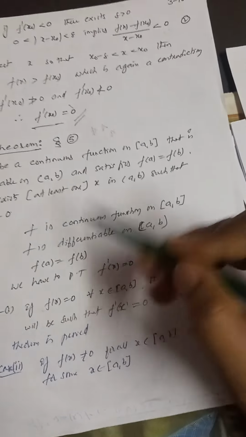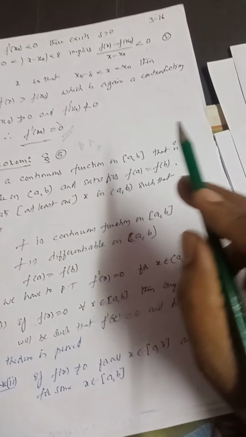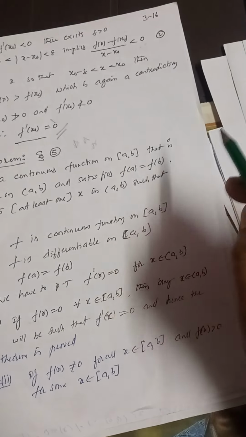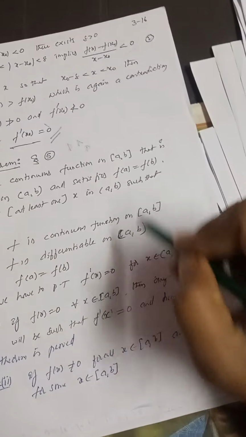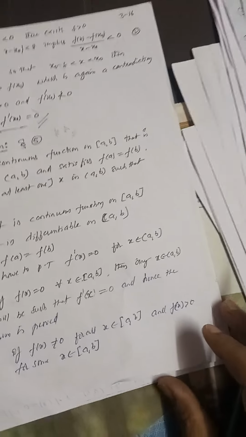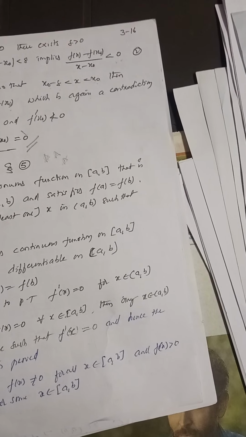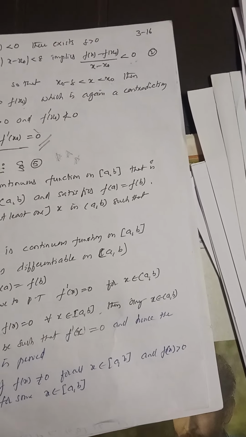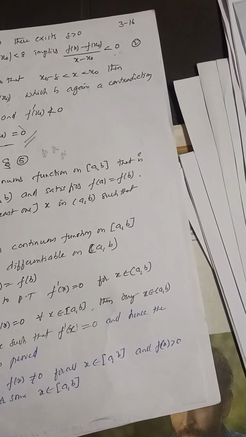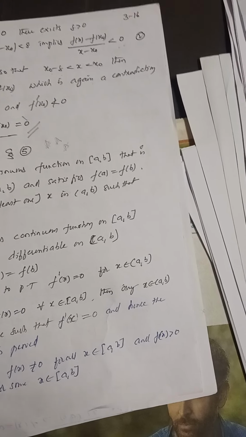Or you can say there exists at least one value which lies in between a and b, say c, such that f dash of c is equal to 0. What is the statement? F is a continuous function on closed interval a comma b, f is differentiable on open interval a comma b, and f of a is equal to f of b.